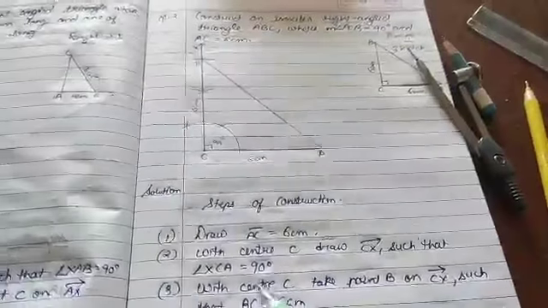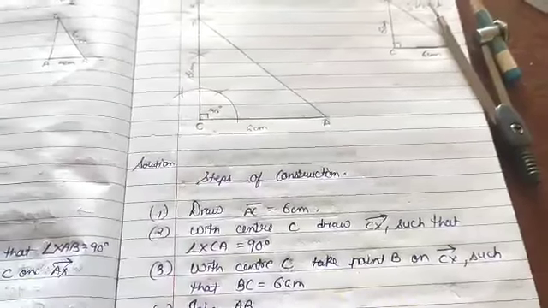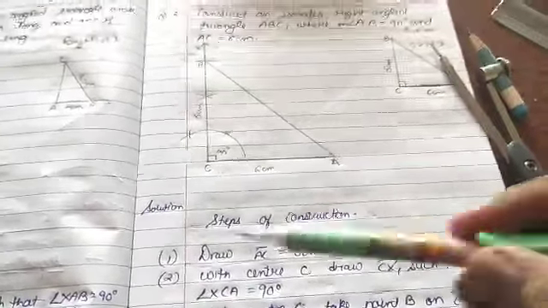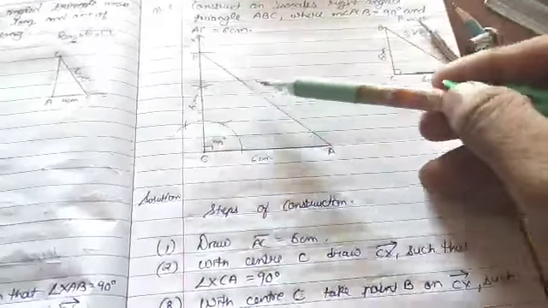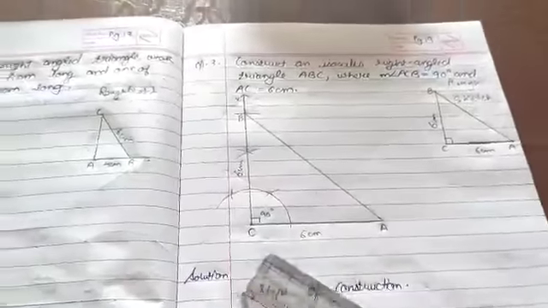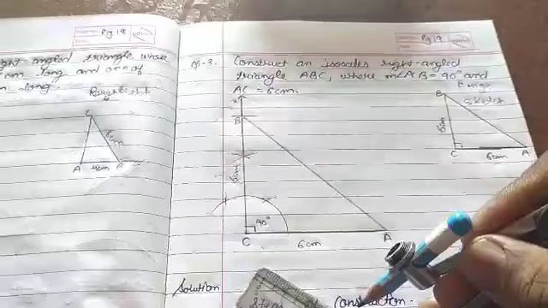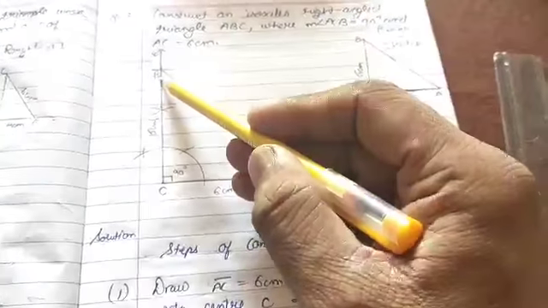equals 90 degree. Now with center C, take point B on ray CX such that BC equals 6 centimeter. Now dear student, here with center C, as the length of this altitude is given, this hypotenuse is not given. So from here you have to get this 6 centimeter. With the help of this scale, try to get that 6 centimeter, place it on C and try to get this 6 centimeter which intersects ray CX at point B. This is our required point.